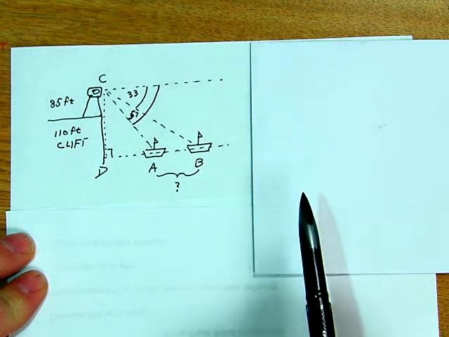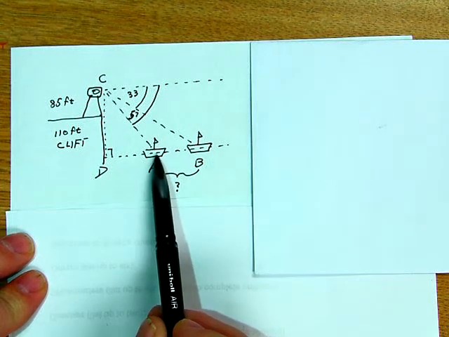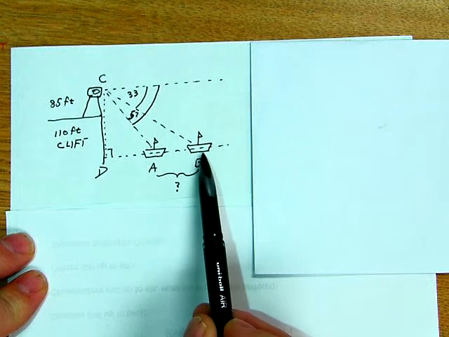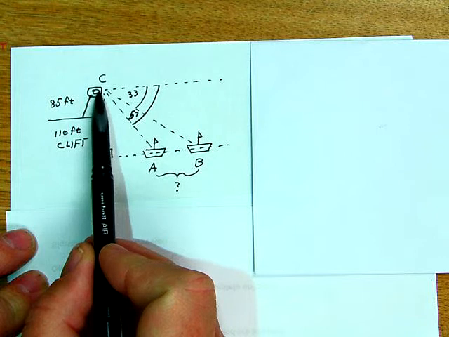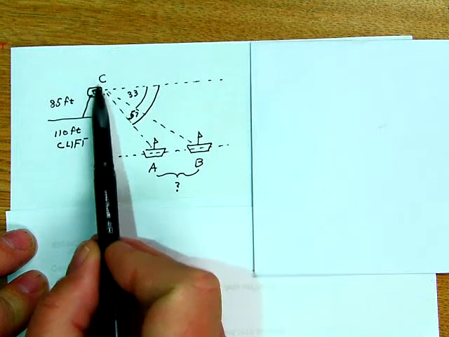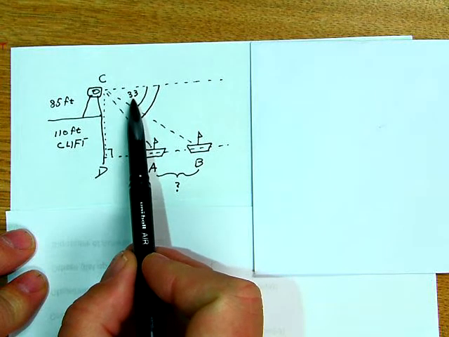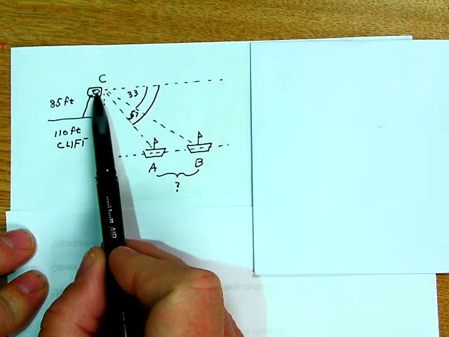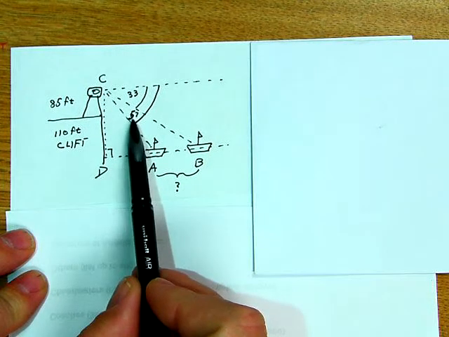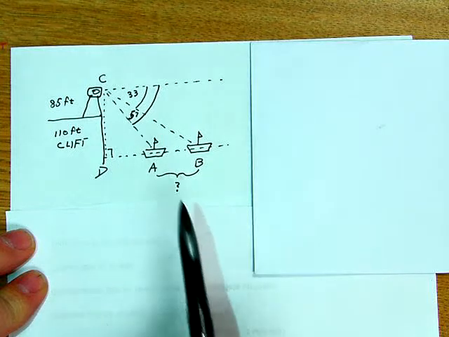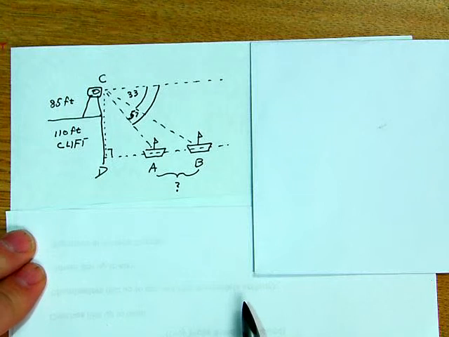Everybody see that? The other thing I know is that along the water line here, I have two boats. One boat at point A, one boat at point B, and then I know that the angle of depression, looking from point C, the lighthouse, down to boat B is 33 degrees. The angle of depression from the same lighthouse down to boat A is 57 degrees. And they're asking us to use this information to figure out how far apart boat A and boat B are.